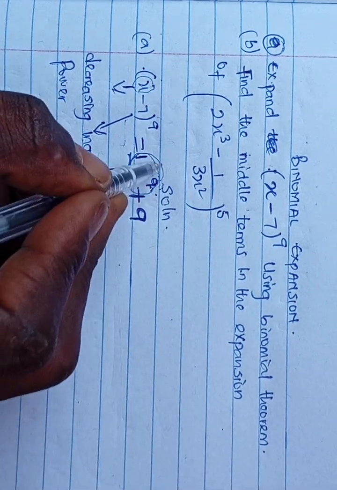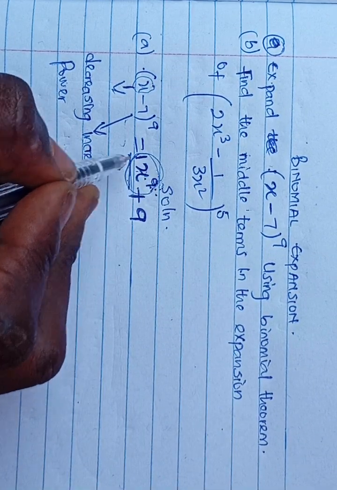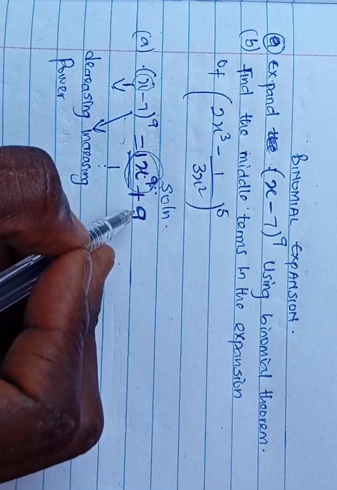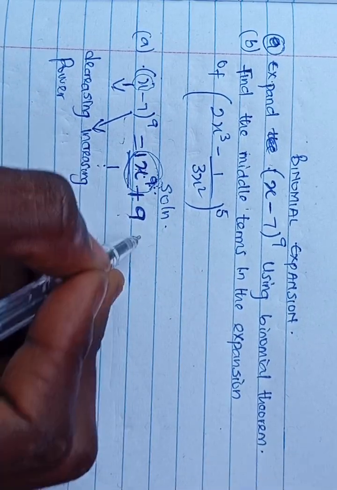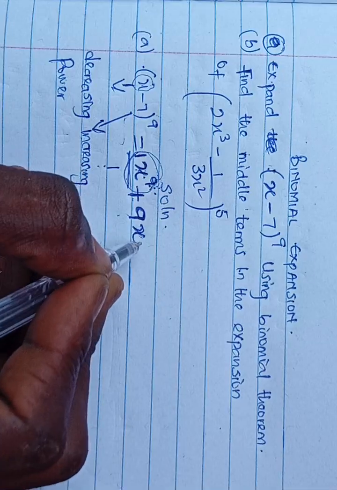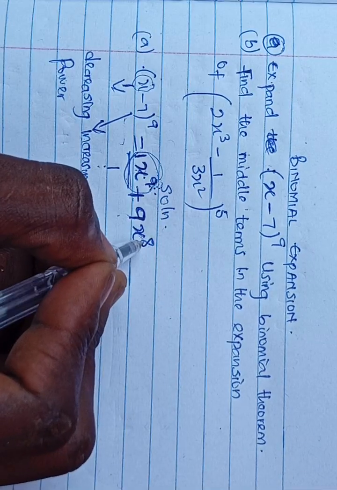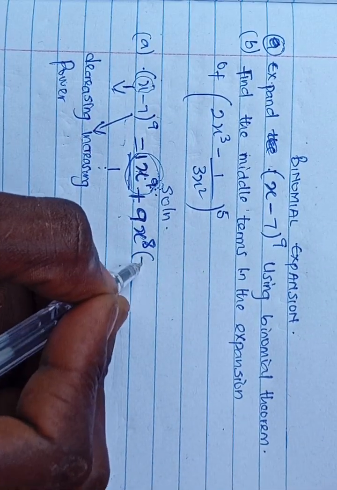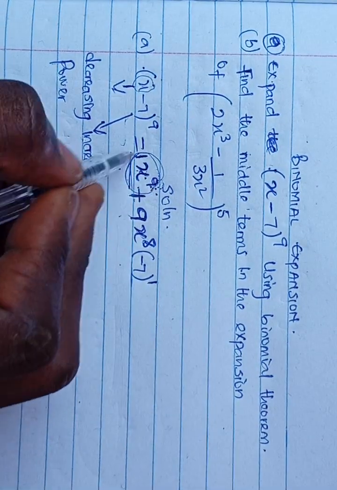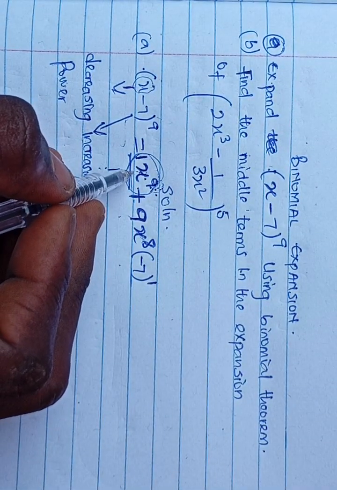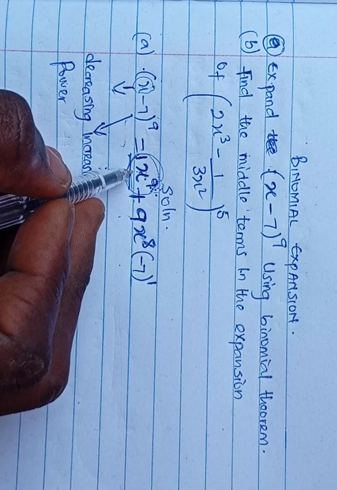So do you remember how I solved this one? 9 multiplied by 1 divided by 1. Plus, since we get 9, you put that 9, you still write this x, it will reduce to the power of 8, and your minus 7 will be raised to power 1. It is power 0 here, and I don't need to write it because any number raised to power 0 is 1.